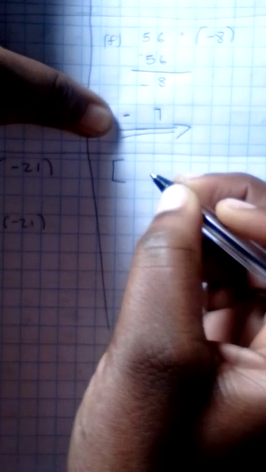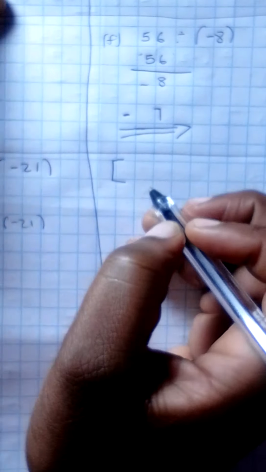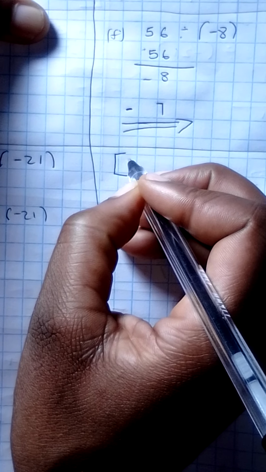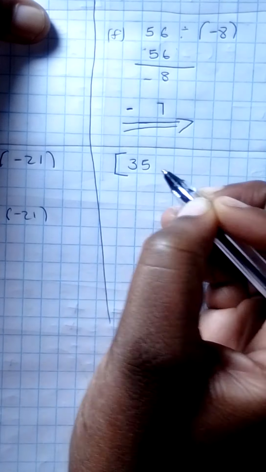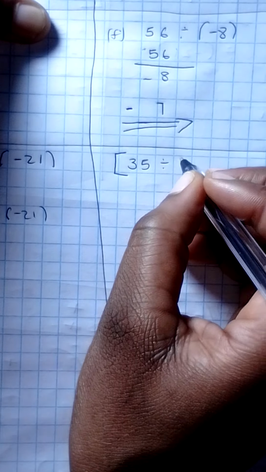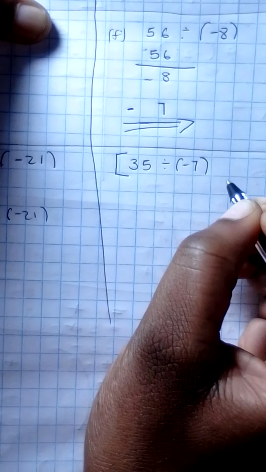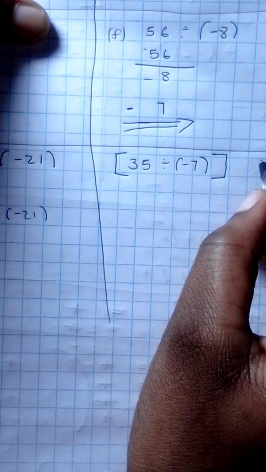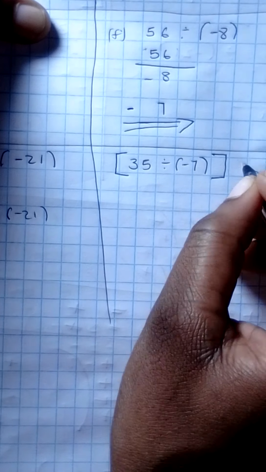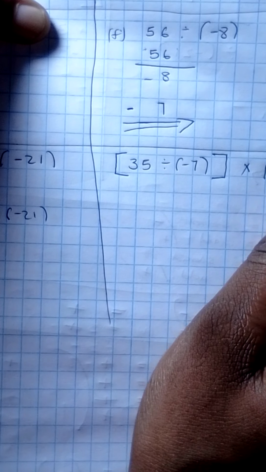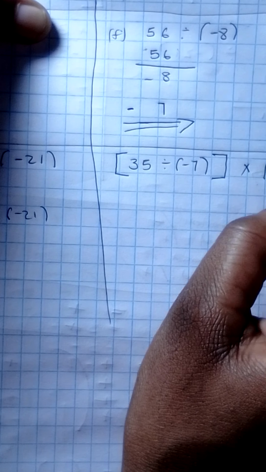Open a big bracket, 35 divide by, open a small bracket, minus 7, close a small bracket, close a big bracket, multiply by, open a small bracket, minus 8, close a small bracket. Our concepts.